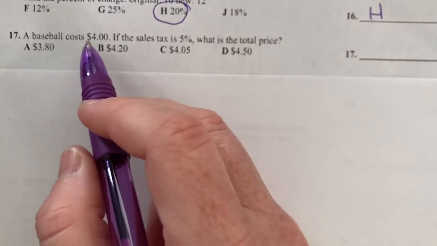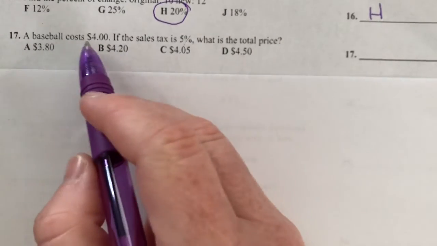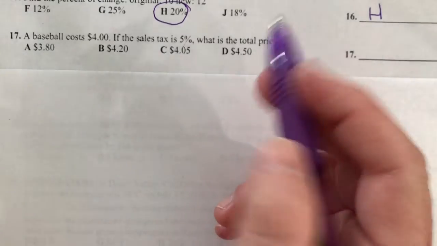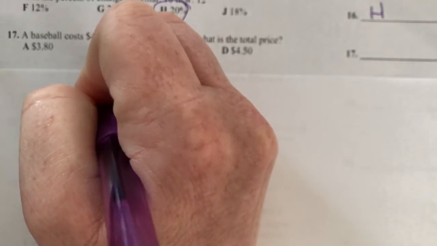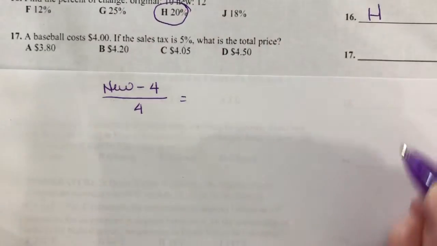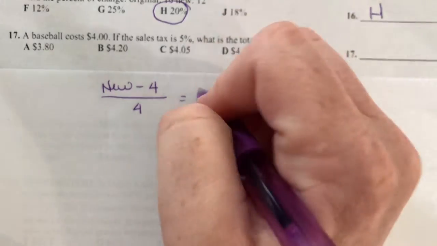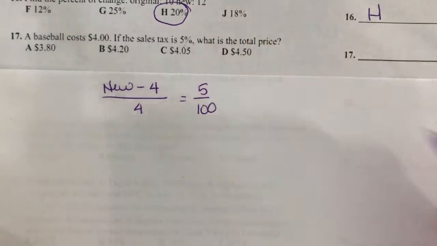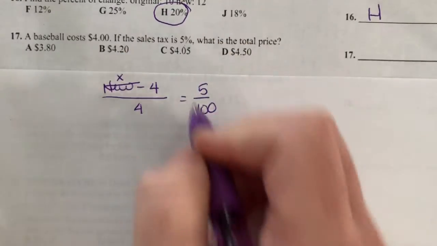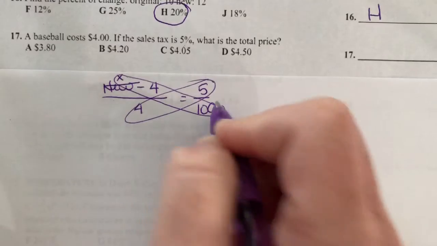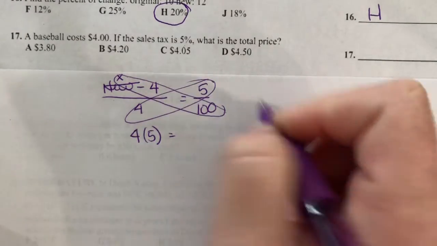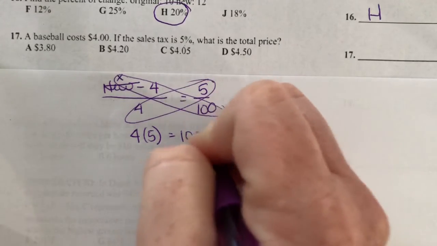So we can either fill it out like we normally do, right? If a baseball is originally $4 and we add 5% tax, what's the new total, right? So new minus original over the original equals the percent over 100. It went up 5%, so 5 over 100. And now we can cross multiply, right? We can call this x. That's what we're looking for. So I can cross this way, and I get 4 times 5 equals x minus 4 times 100.